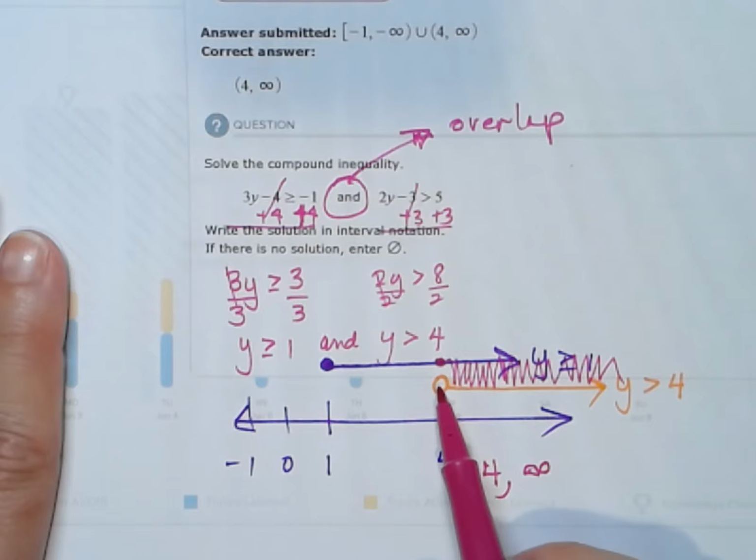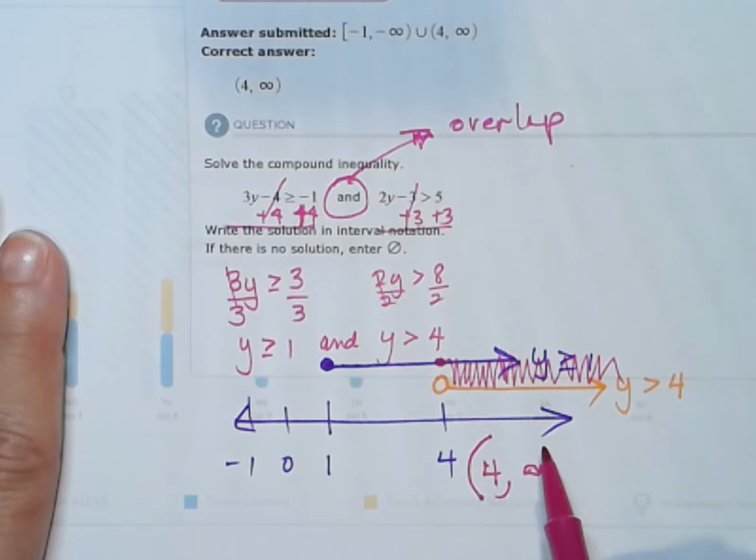And if you recall, I talked about, okay, if it's going to start off at the 4, but it can't equal the 4, then we use a parentheses. And then on my infinity, you always put a parentheses. So the final answer is from 4 to infinity. And that's what your interval notation would look like.